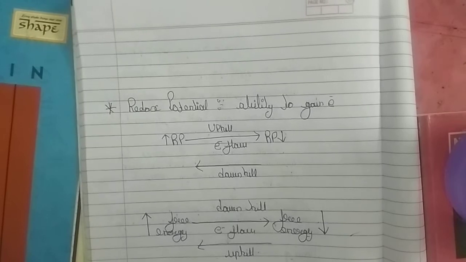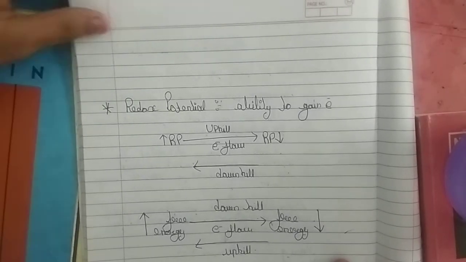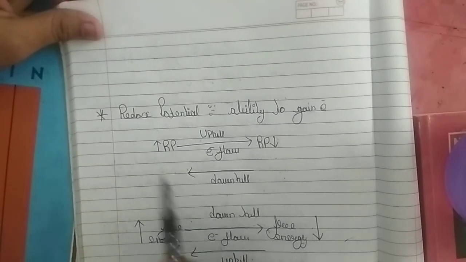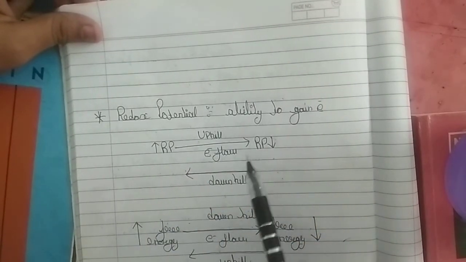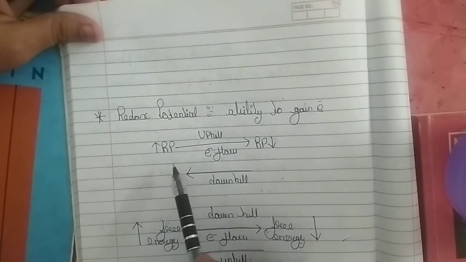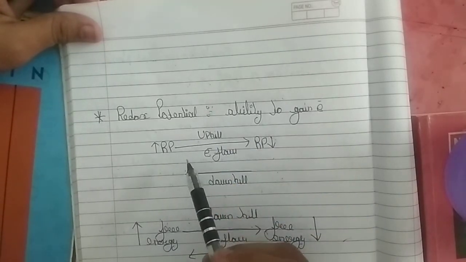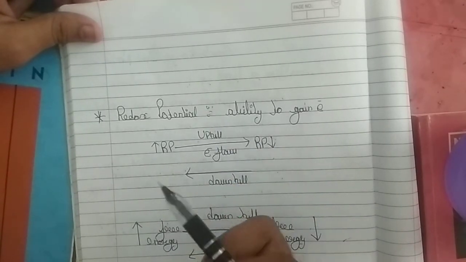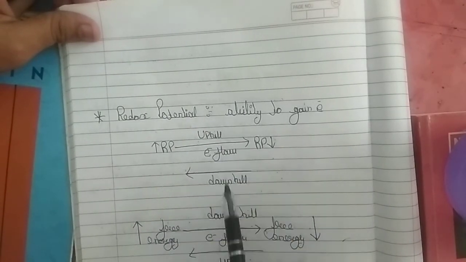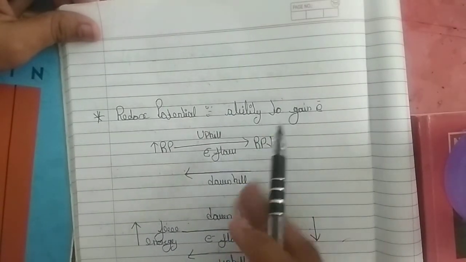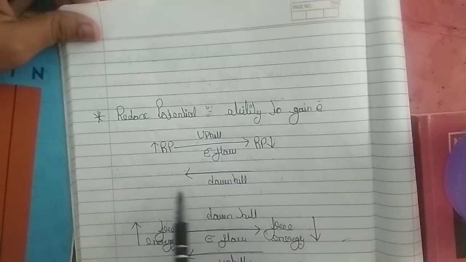Before talking about photophosphorylation, we will first take one piece of information, that is redox potential and free energy. What is the redox potential? Redox potential is the ability to gain electrons. When an electron is transported from high redox potential to low redox potential, that is called an uphill flow, and from low redox potential to high redox potential, it is called a downhill flow.